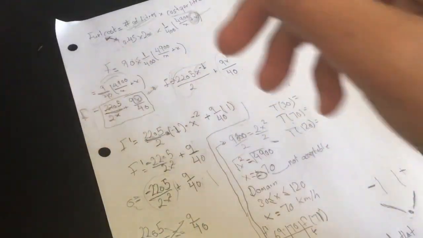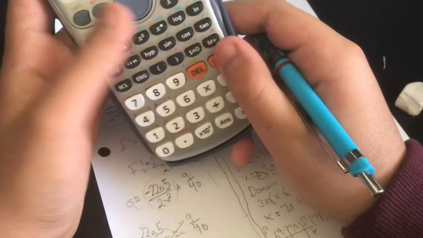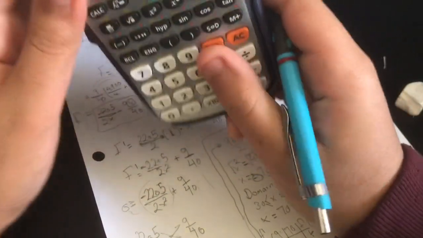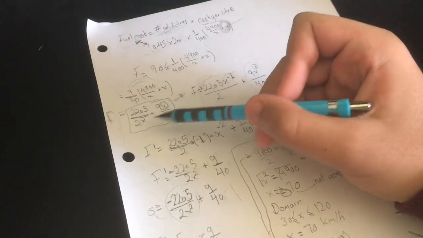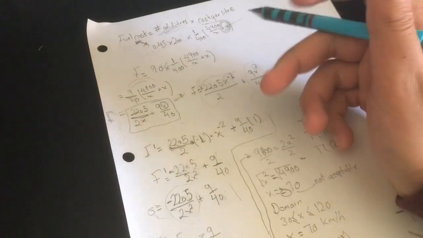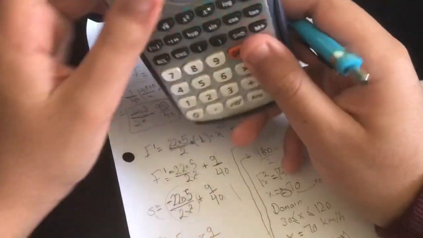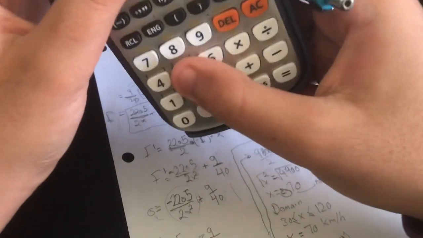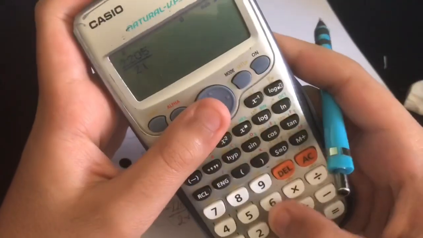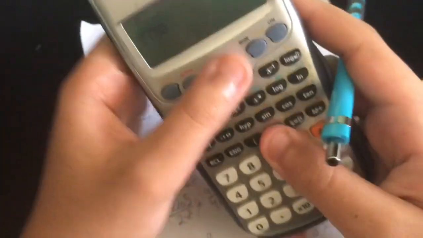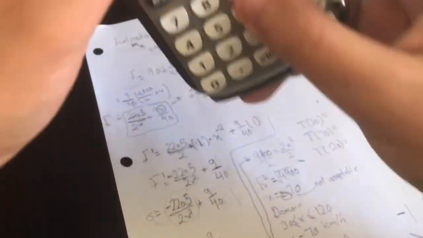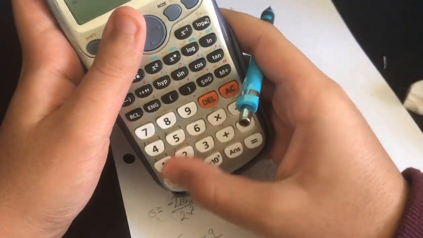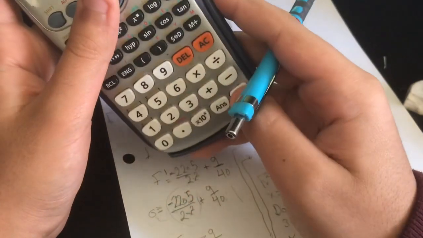So T of 30, if you plug it into the equation of the fuel cost, which is the same as total cost, which is here, 2205 over 2x plus 90 times x over 40. So 2205 over 2 times 30 plus 9 times 30 over 40.